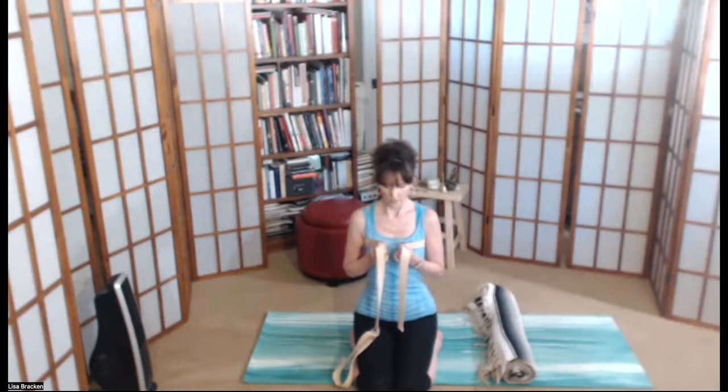And right now, just navigating or directing your breath into your strap, fairly high up your back. Invite your side ribs to move into your strap, your back ribs to move into your strap.